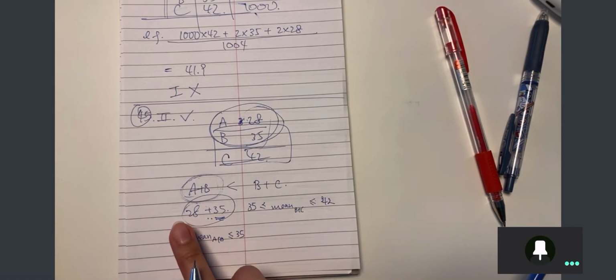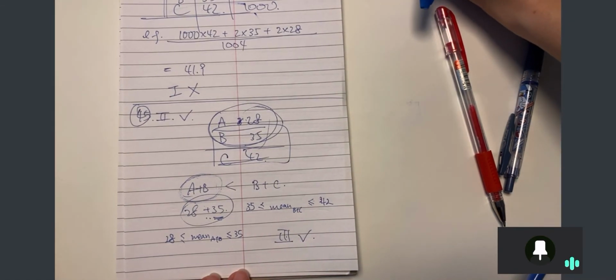So you can see that this mean will be bigger than that mean. Can you see that? So option 3 is also correct. That means the correct option you can choose is 2 and 3, which is option D.